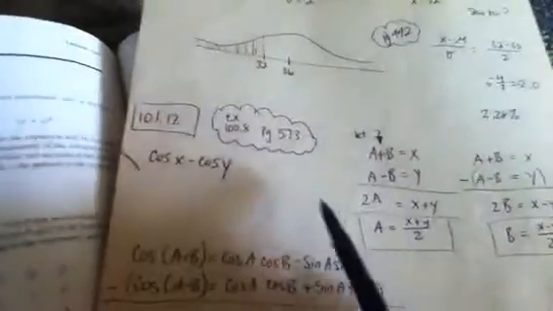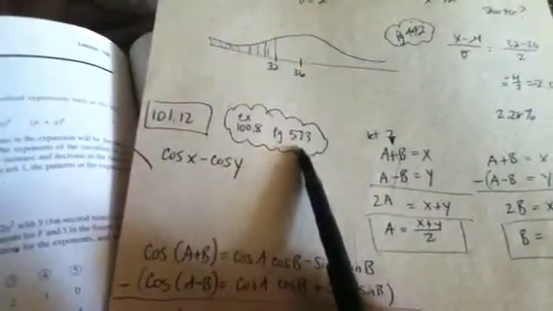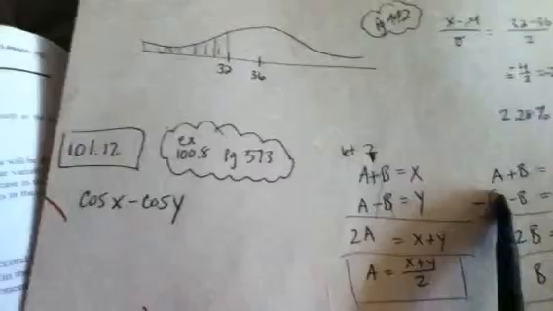So if you looked on page 573, you would find out that the identity is supposed to look like this down here. So I'll show how we get it.